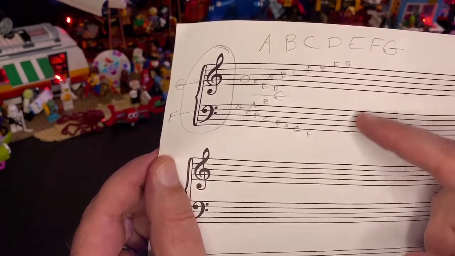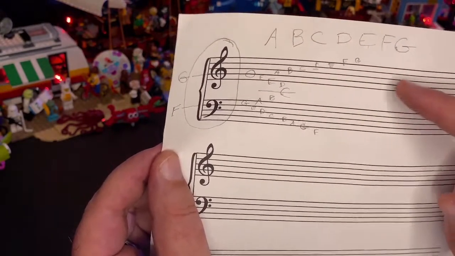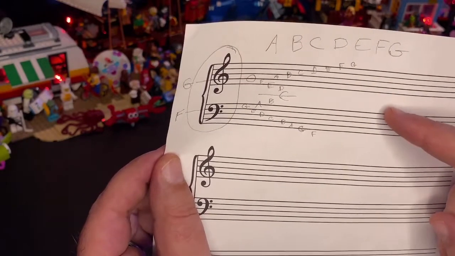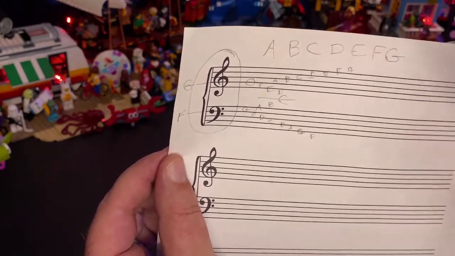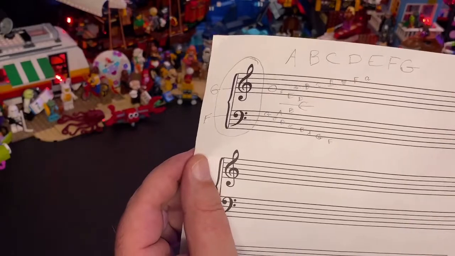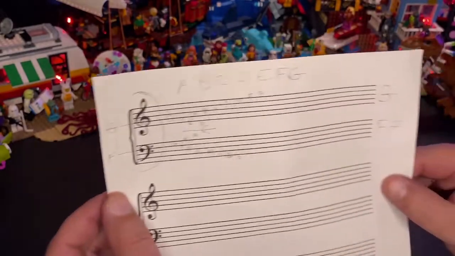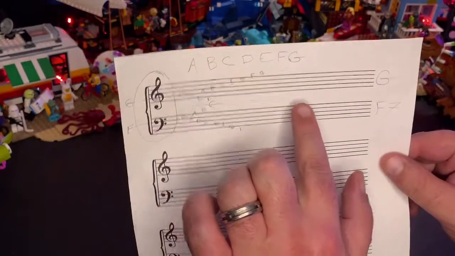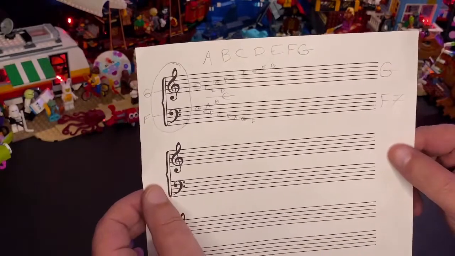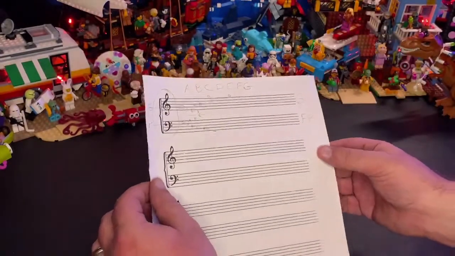And so we can write notes on those staffs now. Those notes will tell us which letter on our musical instrument it is that we play. For the piano, that means one of the keys on the piano.